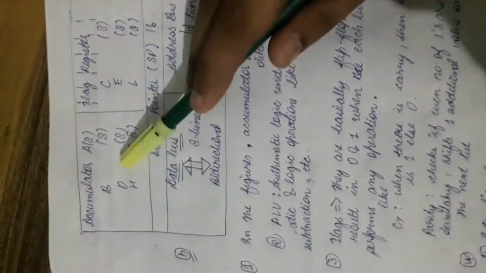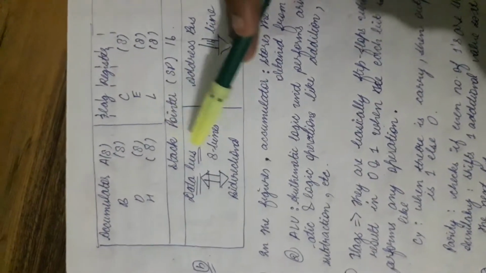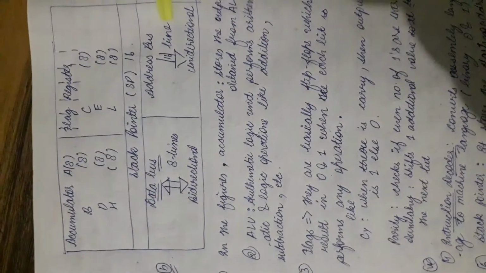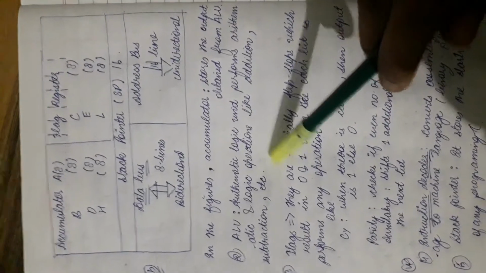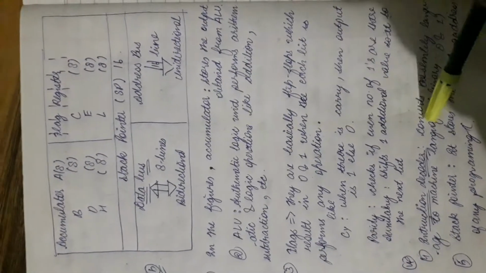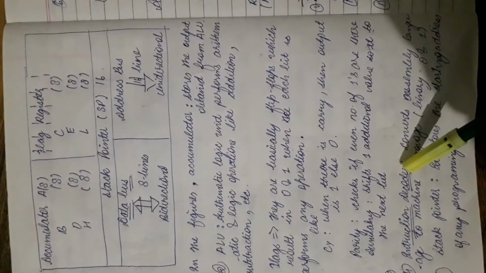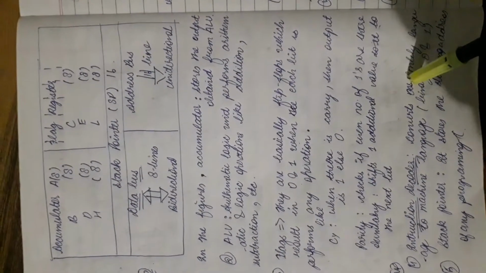this is the inside of the accumulator, and this is the flag register, stack pointer, and data bus. This whole lot which you have already studied is explained in brief, so we'll have a look at it one by one. In this figure, the accumulator is storing the output obtained from the ALU. These things I have explained, so there's no need to go through them again and again. The instruction decoder's work was also explained by me: converting assembly language to machine language.